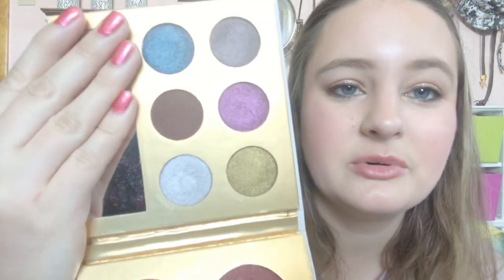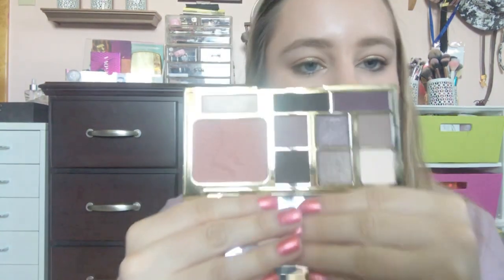I really like that purple too. Next is from Tarte. This is one of my oldest palettes. It's the Energy Noir palette. And this is what this looks like.